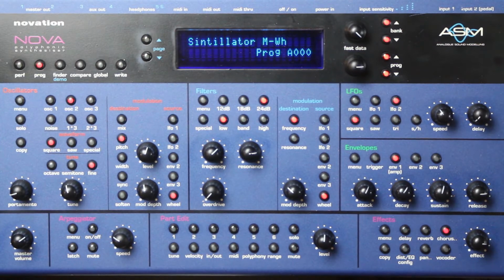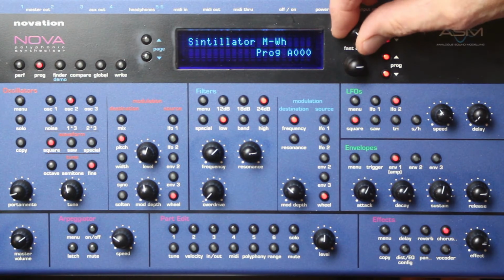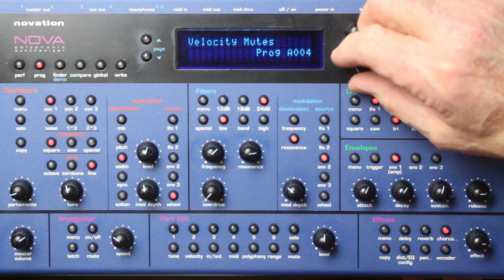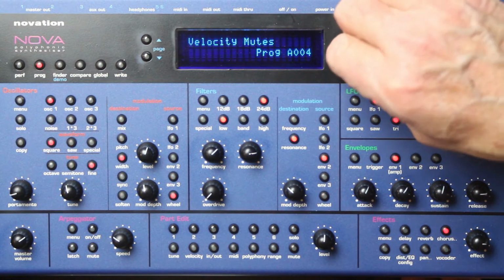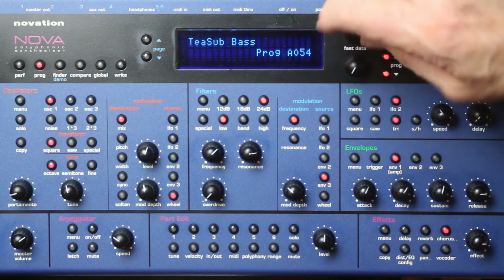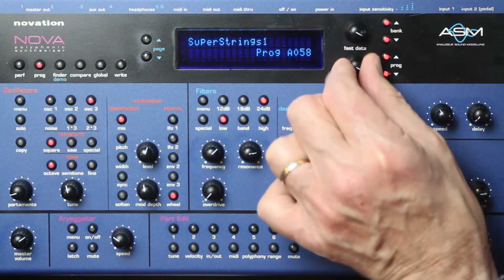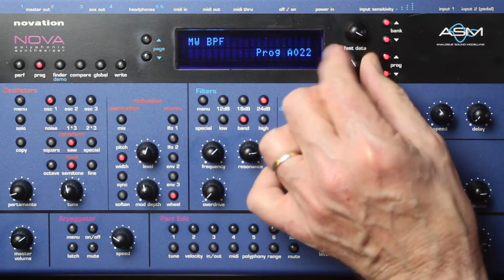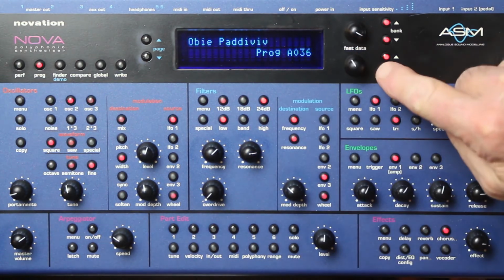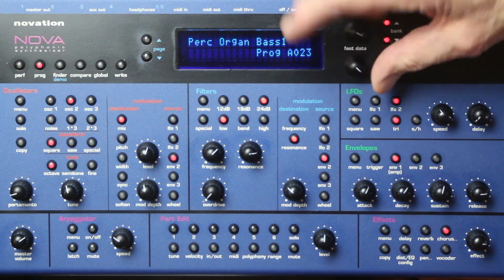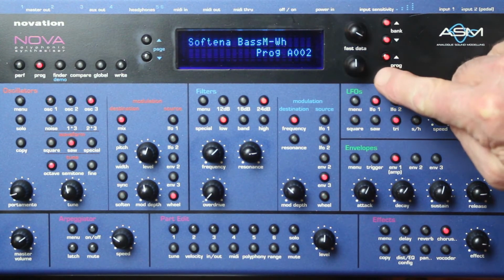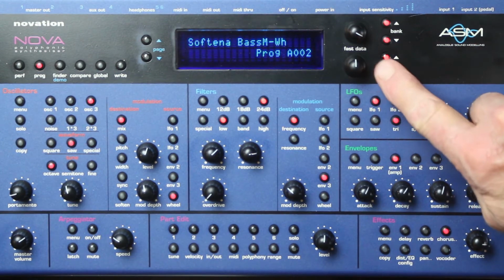Now, this knob at the top only controls the A and the B bank. This wheel enables you to select programs pretty quickly. The faster you turn it, the faster it goes. But we'll just take it back to 0 here. I actually like using these buttons here. You can use these up-down program buttons here, which are rather good.